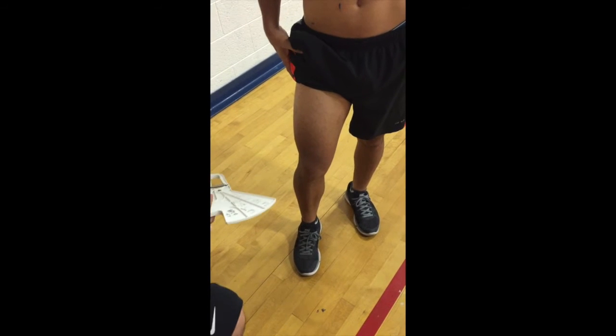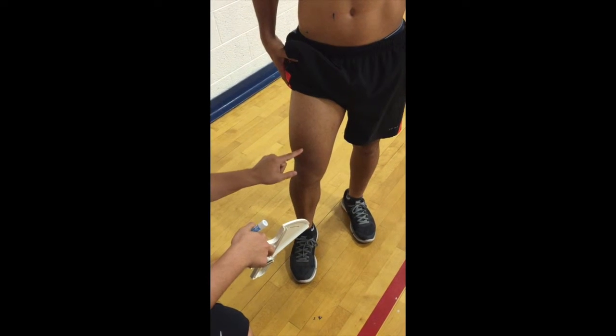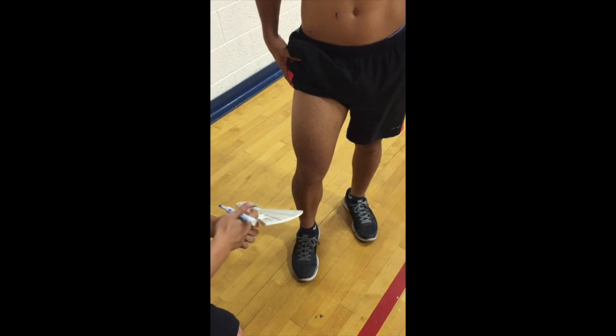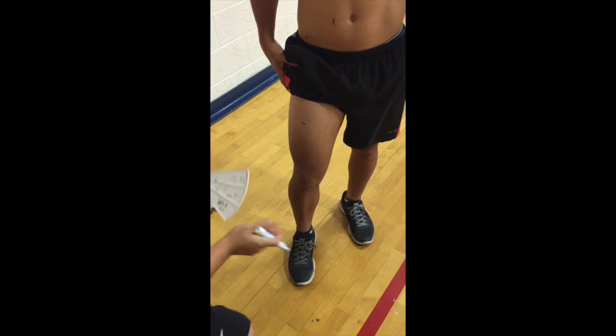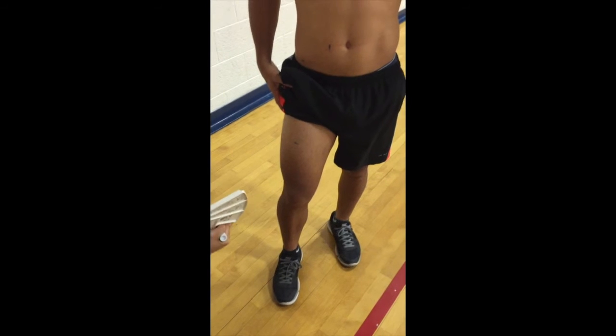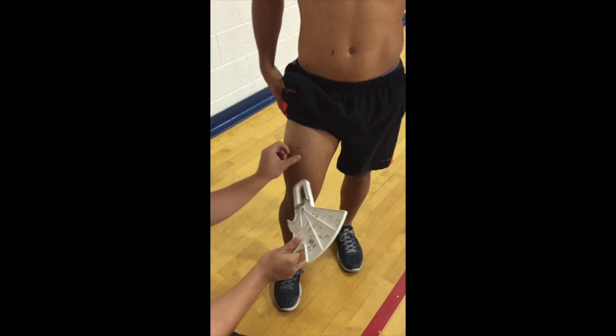Thigh skin fold is a vertical fold on the anterior midline of the thigh, midway between the proximal border of the patella and the inguinal crease or the hip. If the patient is wearing shorts, ask him or her to raise their shorts in order to find the skin fold.